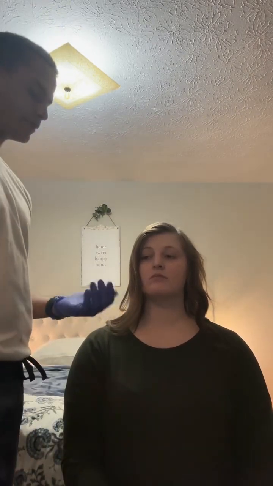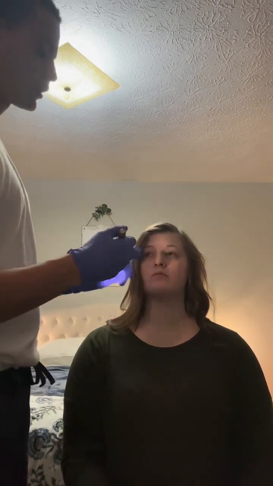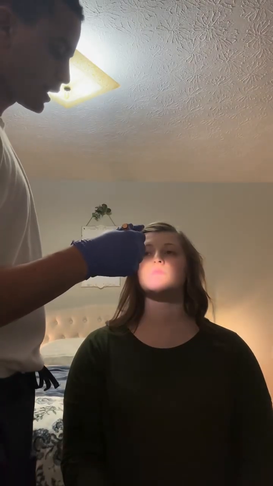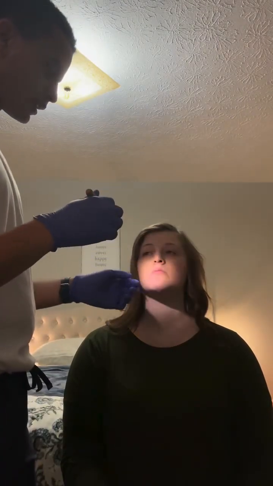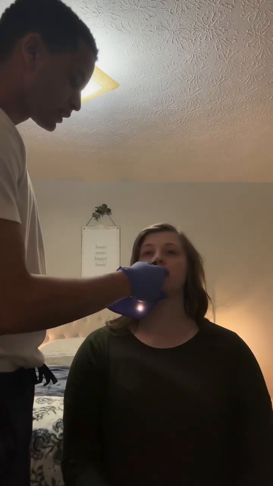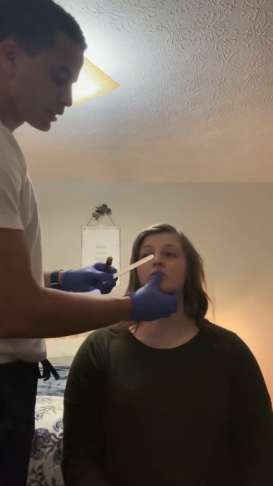The color should be a little bit pinker or darker depending on your ethnicity or race. And then I will just kind of peel the lips down to see if there is any abnormalities. So I'm just going to go like that.